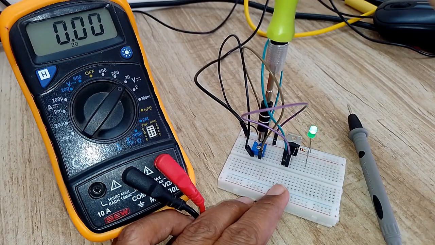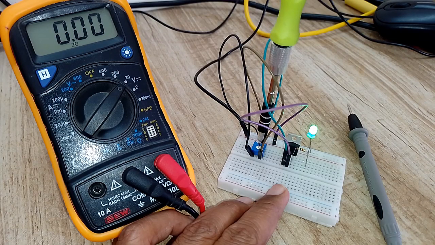Can you see this, guys? See, I am turning it. See, now it is decreasing. It is switched off now. See, now slowly I am increasing the resistance. So the gate voltage increases and the intensity of the LED increases.